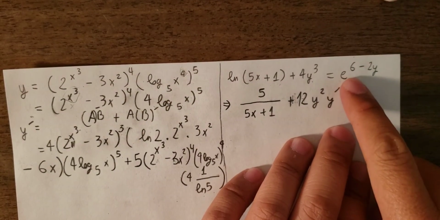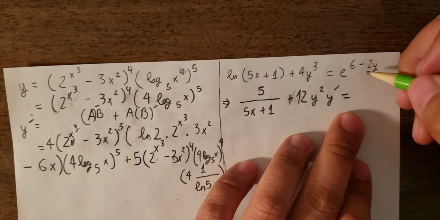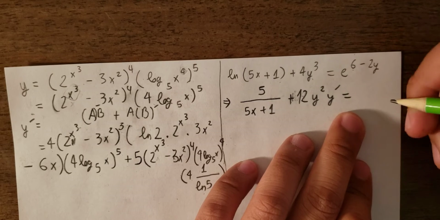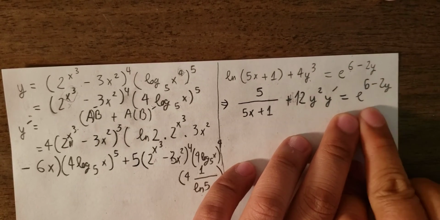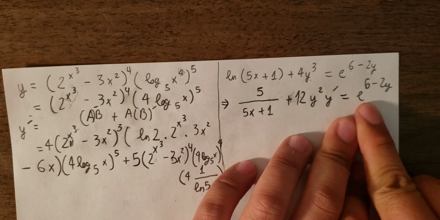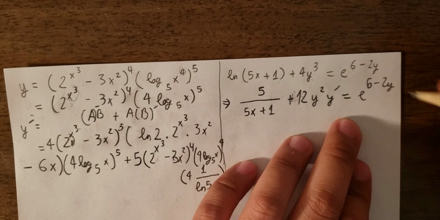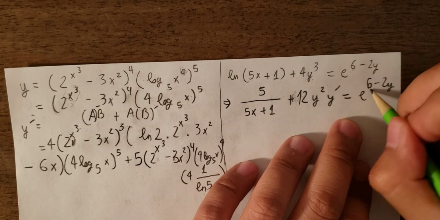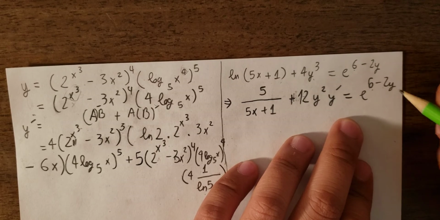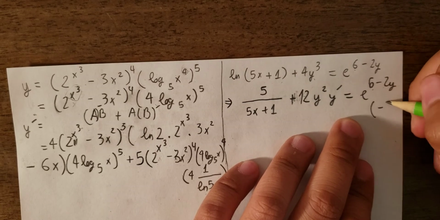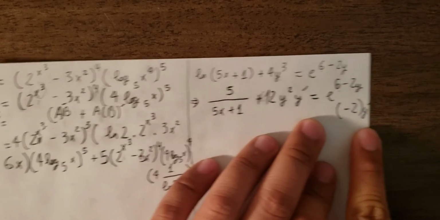We have e power 6 minus 2y, and in here we have 6 minus 2y. We keep the 6 minus 2y, because the first derivative of e will still keep the e, but in here we have the power. We do the first derivative of the power. The first derivative of the number 6 becomes 0. The first derivative of minus 2y becomes minus 2, multiplied by the first derivative of y.